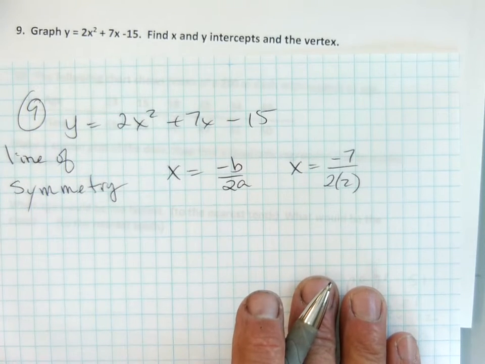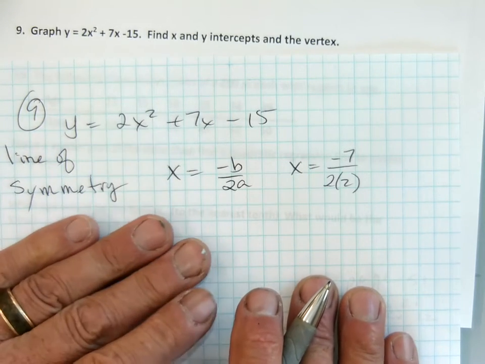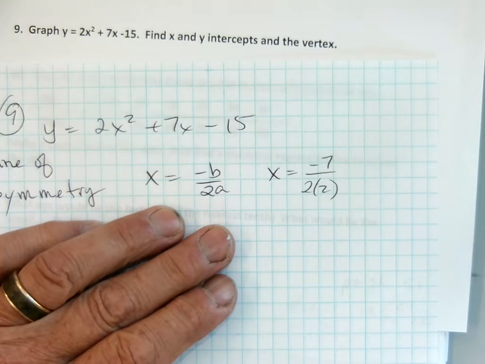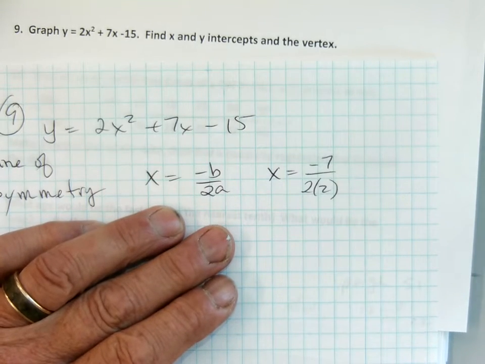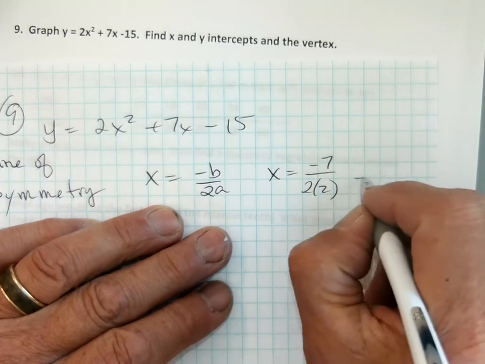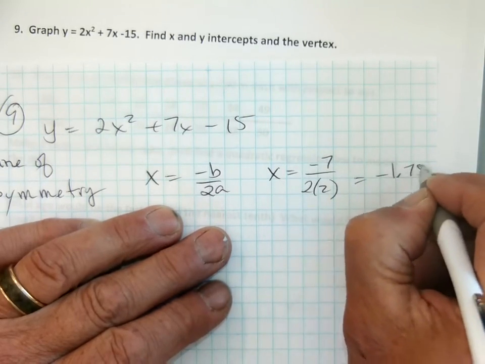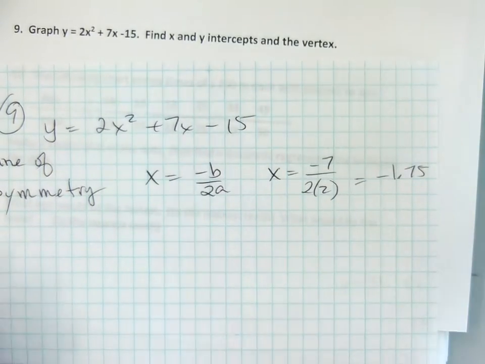Negative 7 fourths, which is what? Negative 1.75? 7 divided by 4, yeah, that's right. So negative 1.75. Okay, that's my line of symmetry.